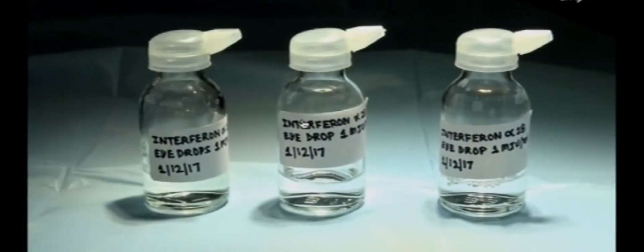You need to mark it and also write the date on it, because this is stable for a month's time. But this is temperature sensitive. You need to give this to the patient in a thermocol box, ice wrapped.